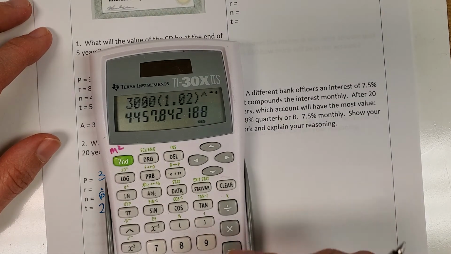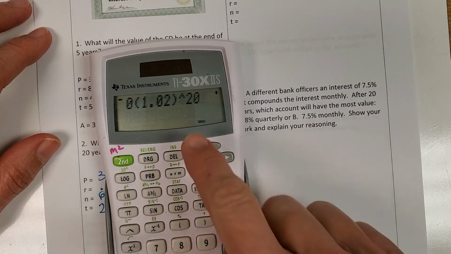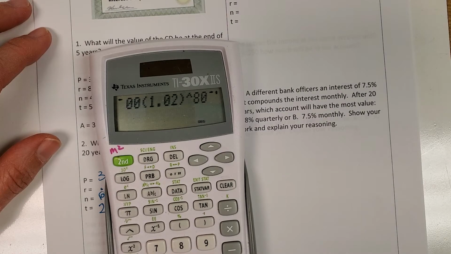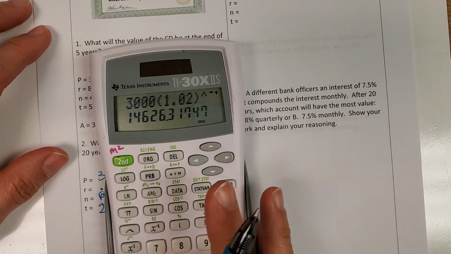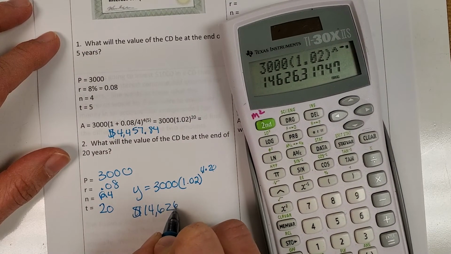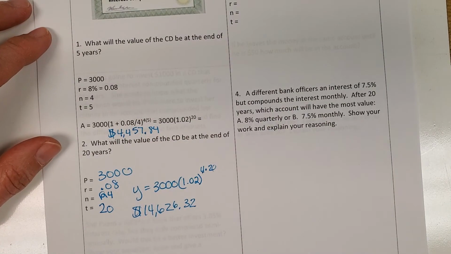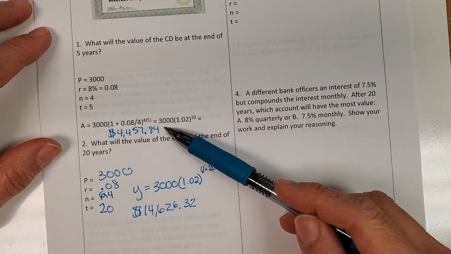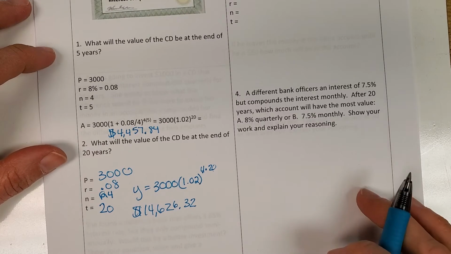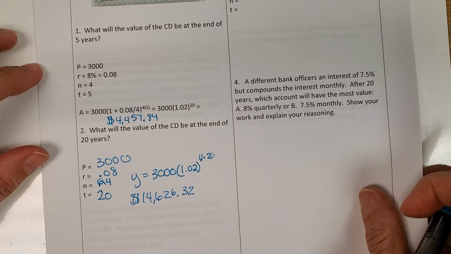Well, the nice thing about this kind of calculator is you don't have to put it all in again. That's why I didn't press clear. All I do is backspace, and it takes me right there. And I can put an 80 right there because that's 4 times 20. And now let's see how much money is there. $14,626.32 because I'm going to round up because that was a 7. So you can see that it's quite a significant amount. I leave it in for an extra 15 years and I have $10,000 more dollars. So the more time you keep it in, obviously, the more money you're going to get.